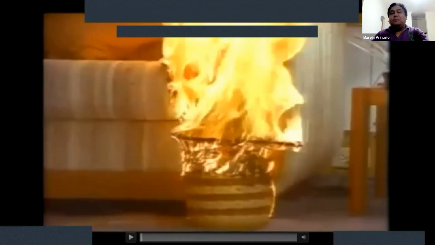So again, in flashover, no one survives. So that's the idea. You have to escape through your means of egress before the flashover occurs.